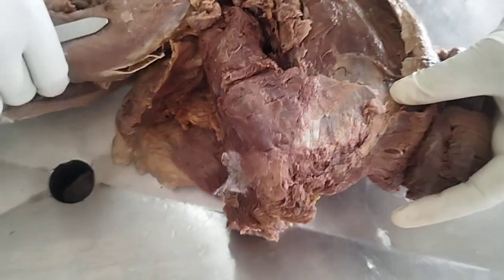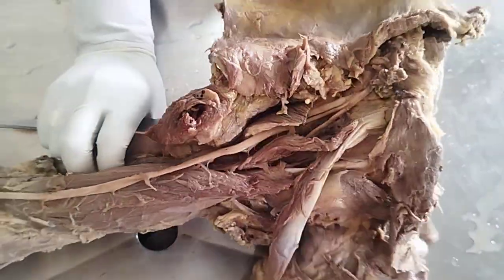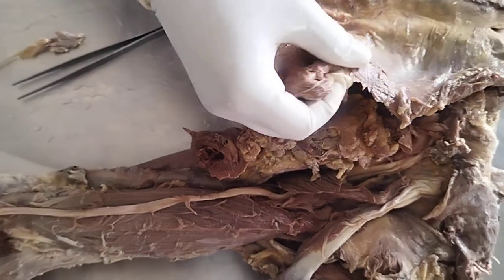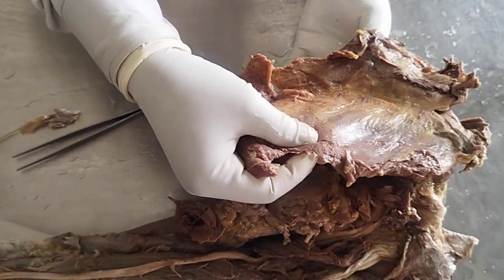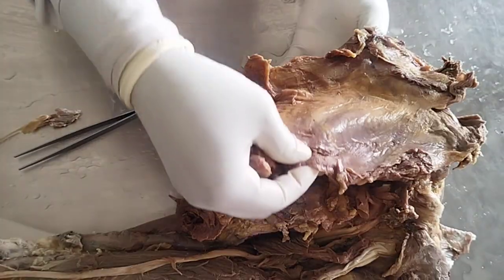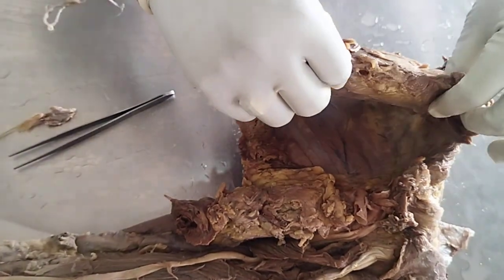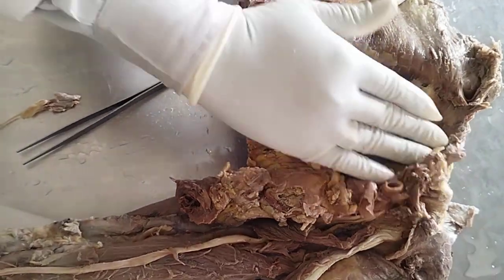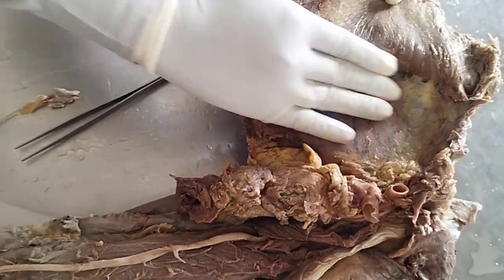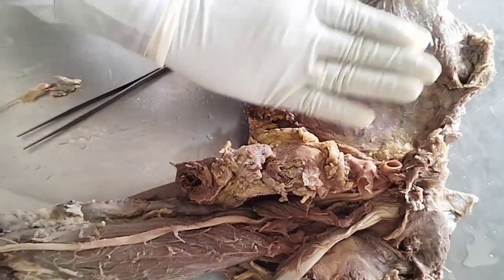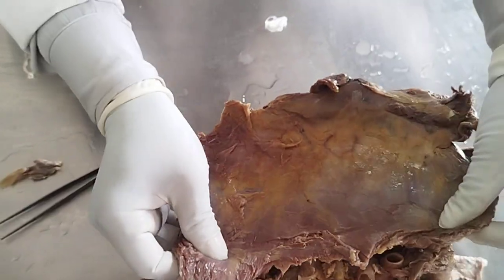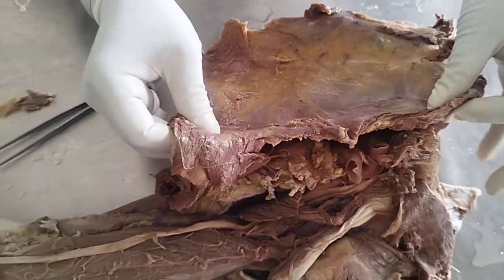Next, the subscapular region. Many students are confused and may say subscapularis muscle. It is wrong. It is serratus anterior. After reflecting this serratus anterior muscle, below we can identify the subscapularis muscle. Subscapularis muscle. Serratus anterior muscle. This is the serratus anterior.